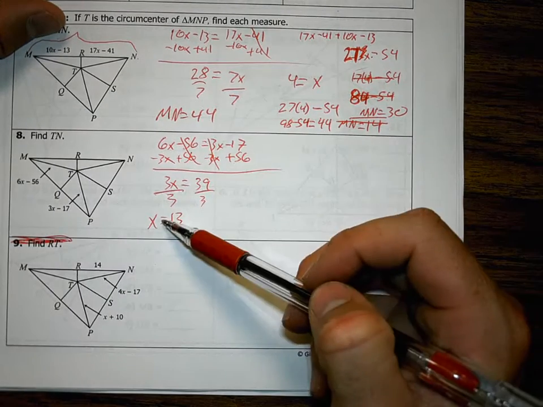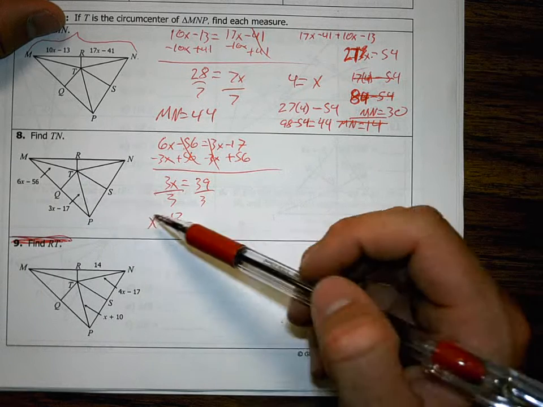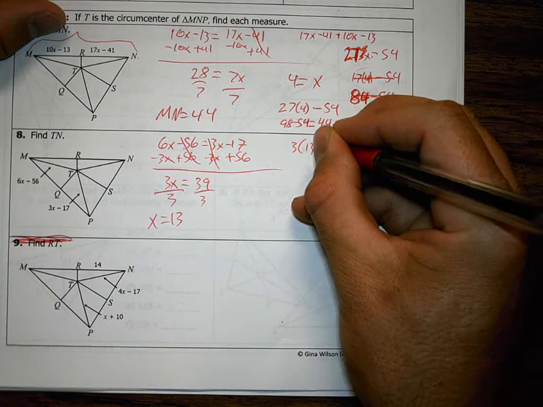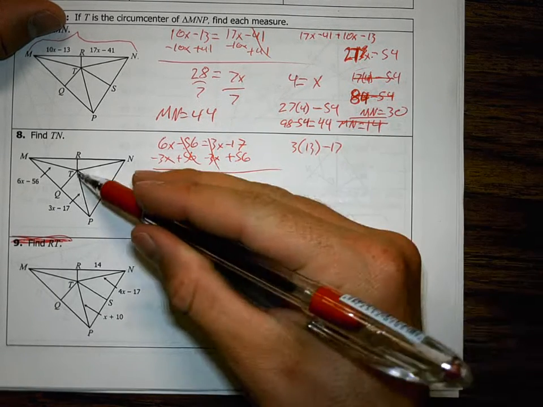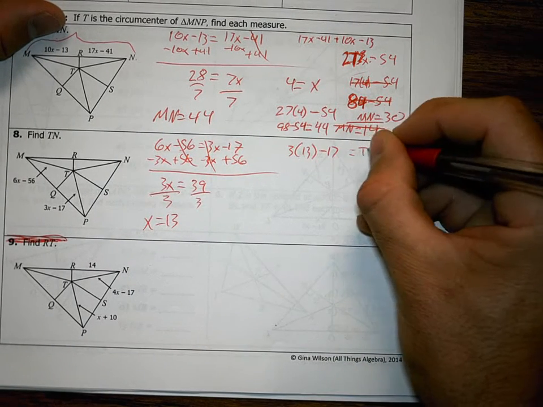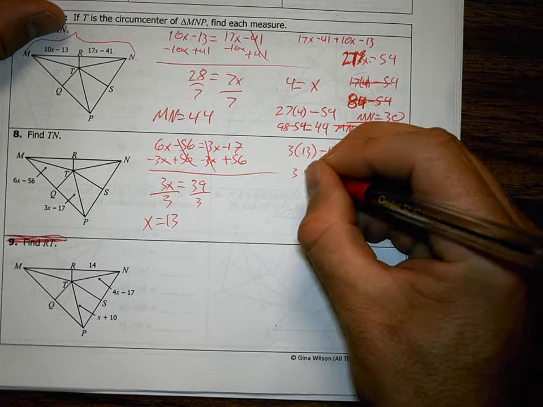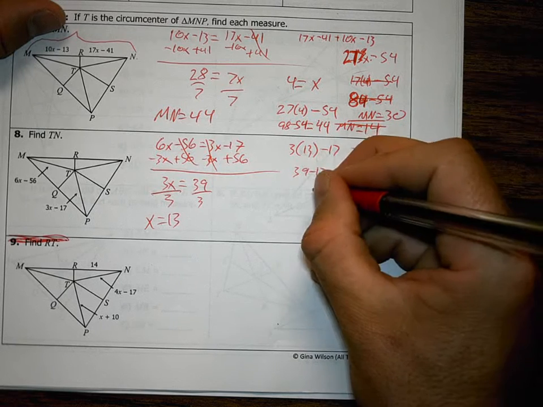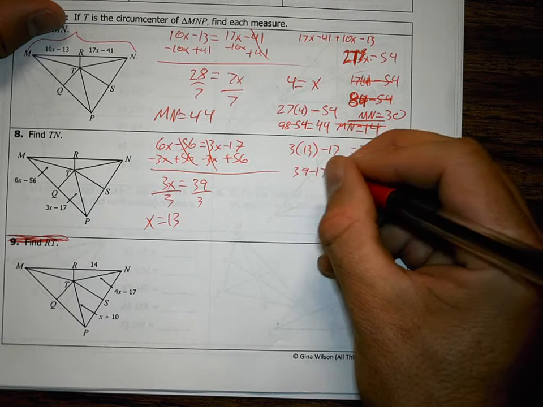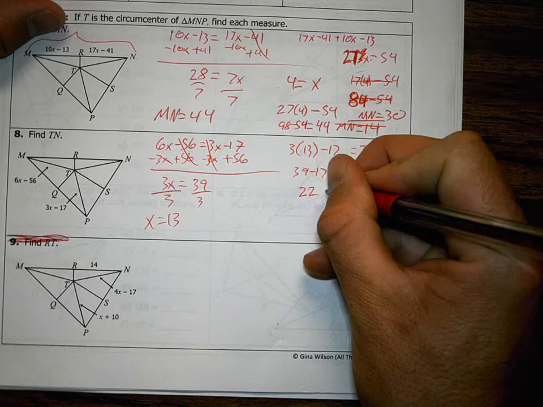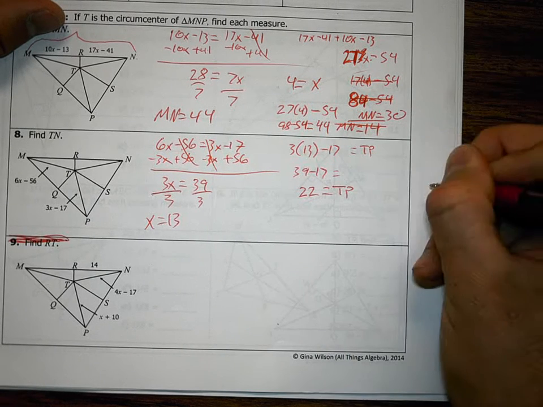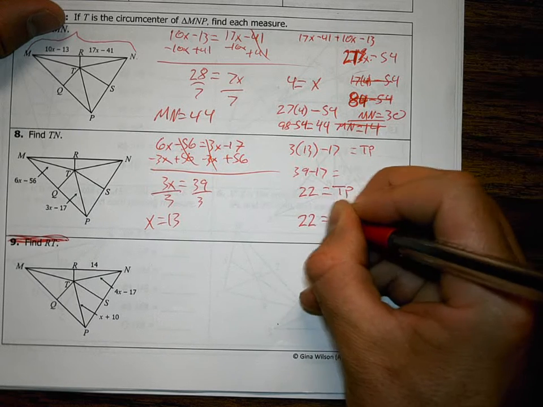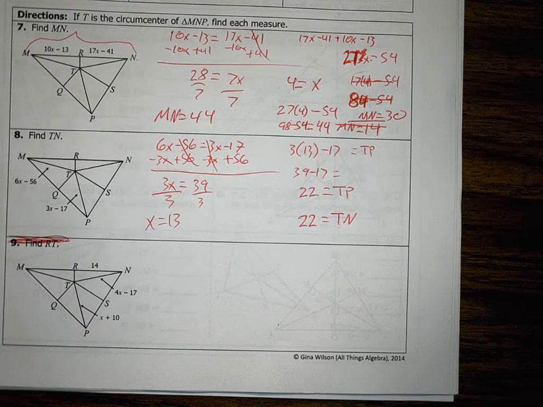I know what x is. Now I'm going to plug that in to find out the answer. I'm going to plug it into this one here. So 3 times 13 minus 17 will give me the length of TP. 3 times 13 is 39 minus 17. 39 minus 10 is 29. 29 minus 7 is 22. 22 equals TP. TN is going to be the same length as TP. So TN is also the same length.